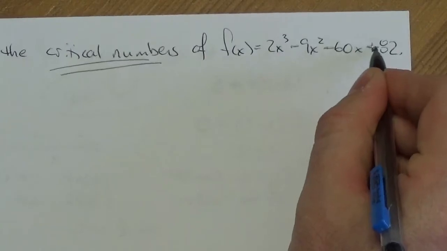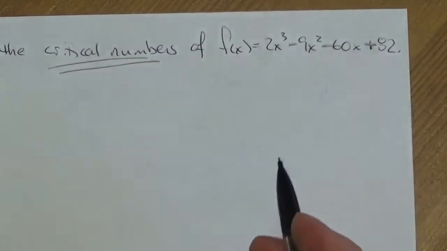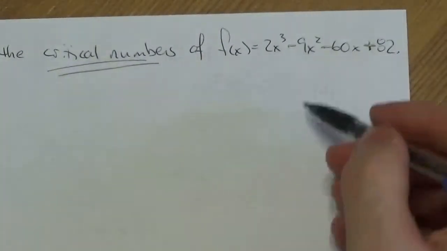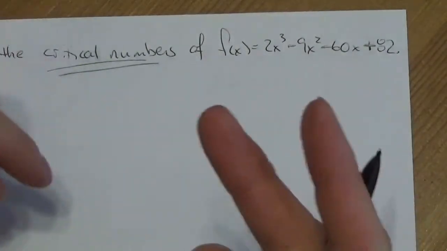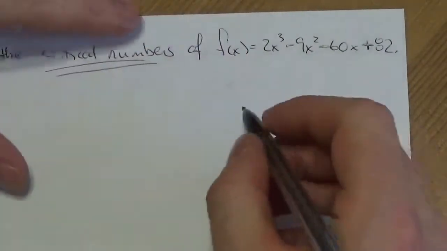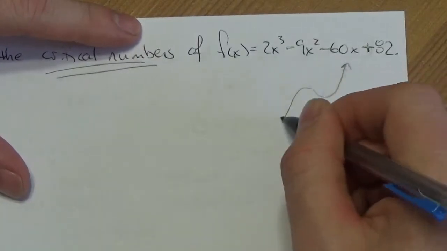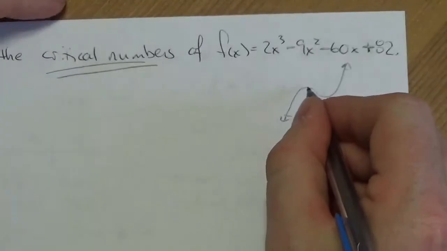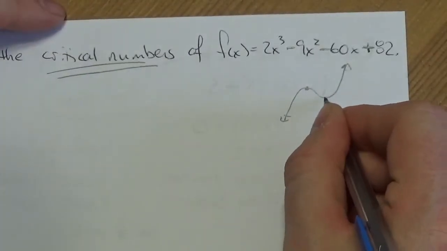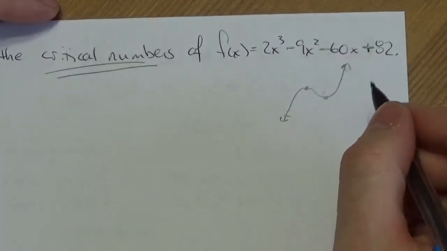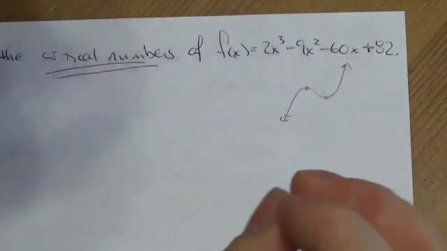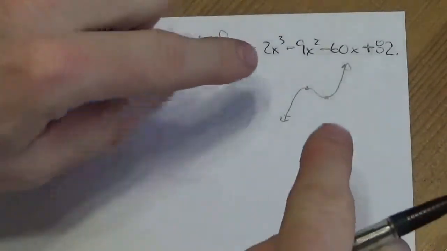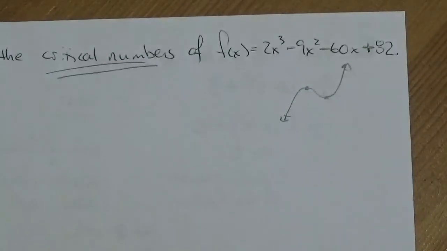But it is a cubic, and so I anticipate that a cubic should look like this, meaning I expect to get two critical numbers, because in a cubic, assuming it's doing the stereotypical cubic thing, there's a local max right there and a local min right there. If they exist, then the derivative must be 0 at those two points, or undefined at those two points. Or even defined at one, undefined at the other. We'll talk about that in just a little bit here.